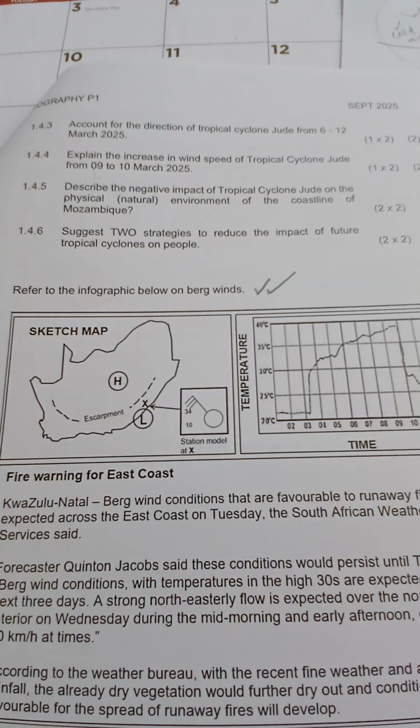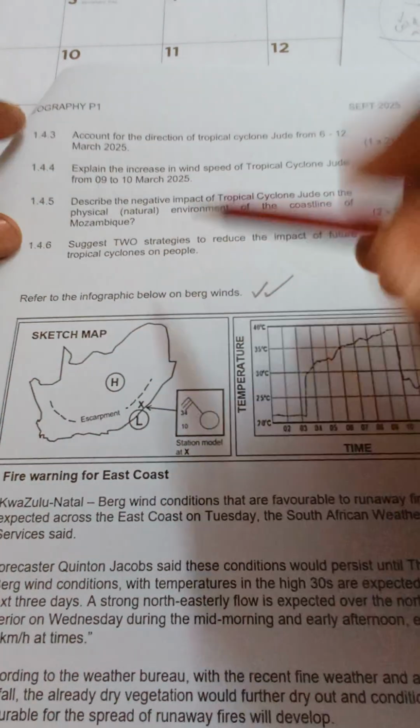These are some of the things that are happening in order to increase the wind speed within the Mozambican channel. Less friction over the warm Mozambican channel, high temperatures, remember, it's closer to the equator, of course, the higher temperatures, the warm oceans, increased condensation results in the release of latent heat. Latent heat drives the system and increases the wind speed. So those are some of the things that you can actually talk about.